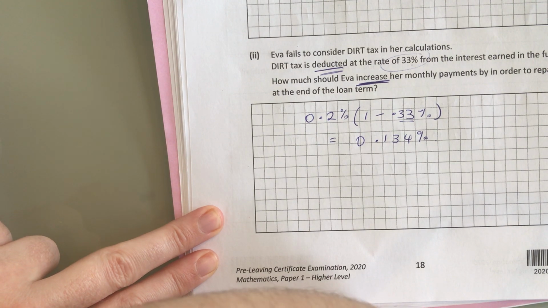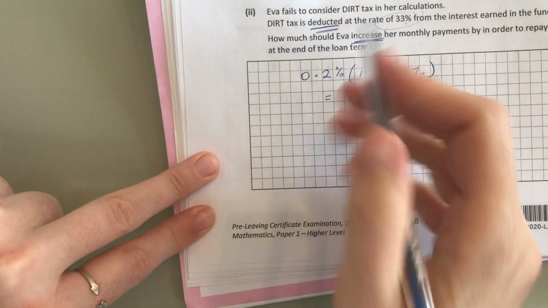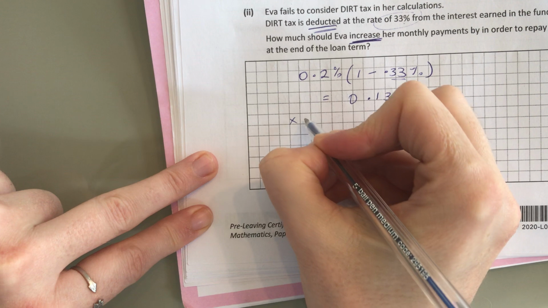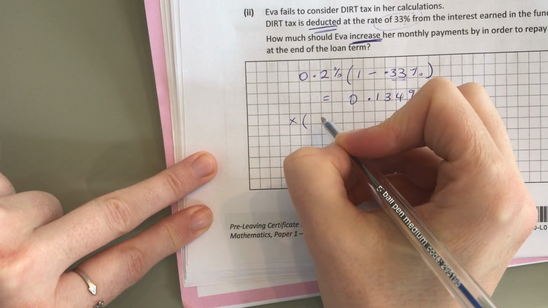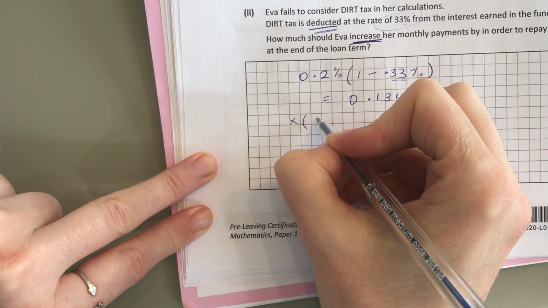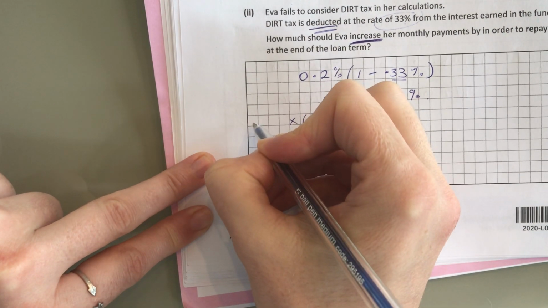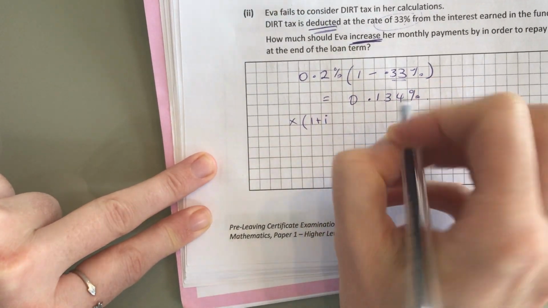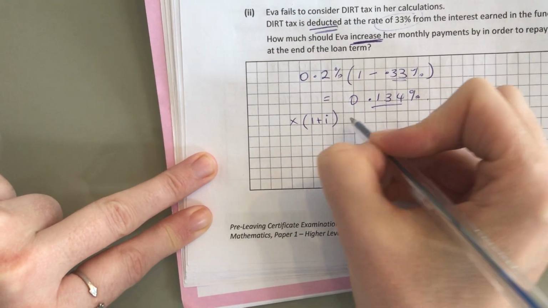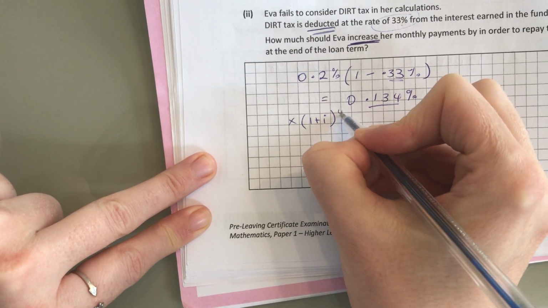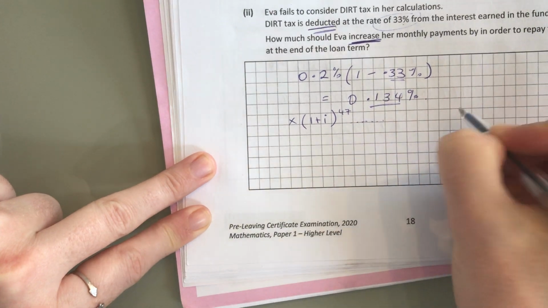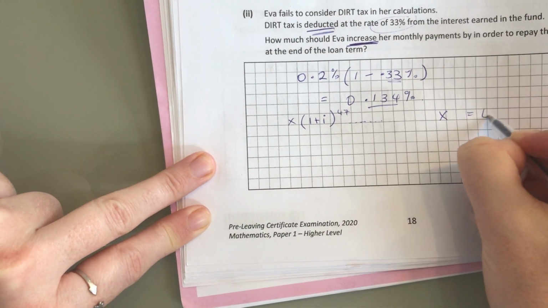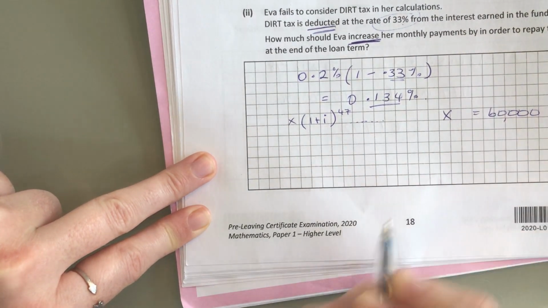So pretty much writing that all out again. And so the 60x by 1 plus my new interest rate, which is this, the power of 47, my very last one is an x again, is equal to 60,000.